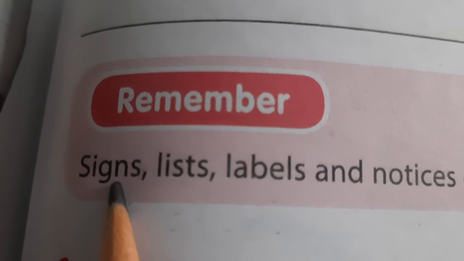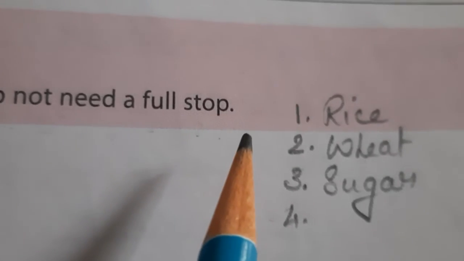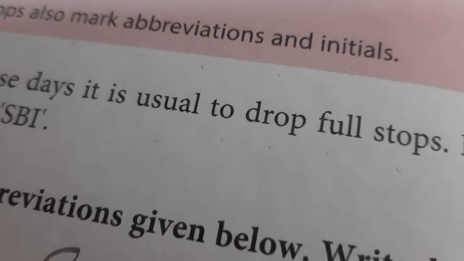So this is what is meant by the rule that signs, lists, labels and notices do not need a full stop. Whenever we are making a list, or showing some symbols or signs, we do not need to give a full stop like this.